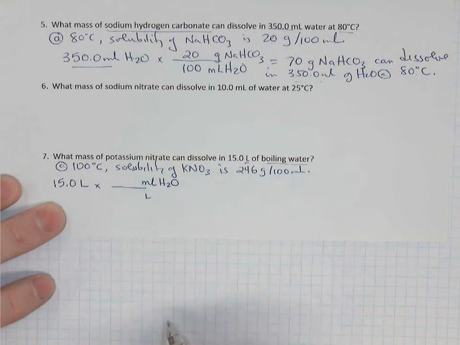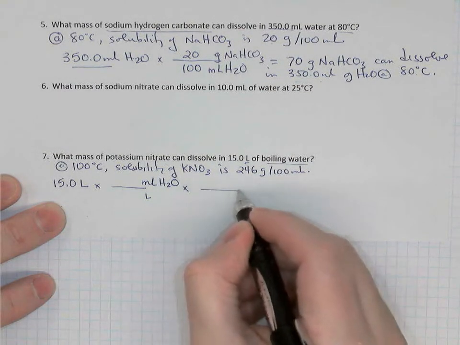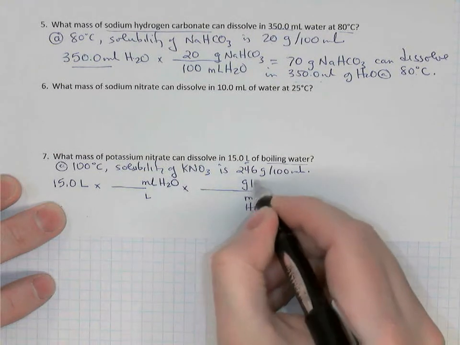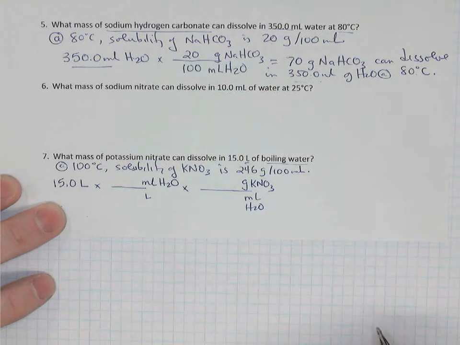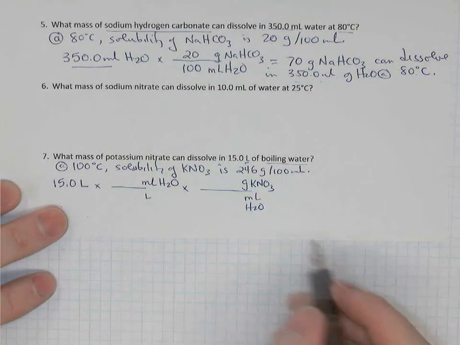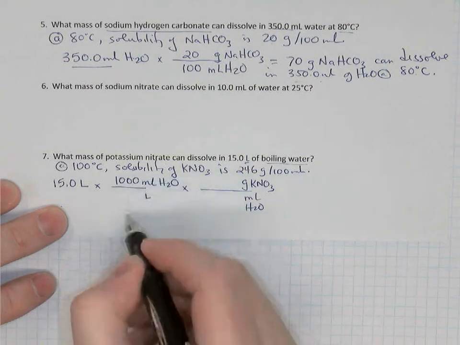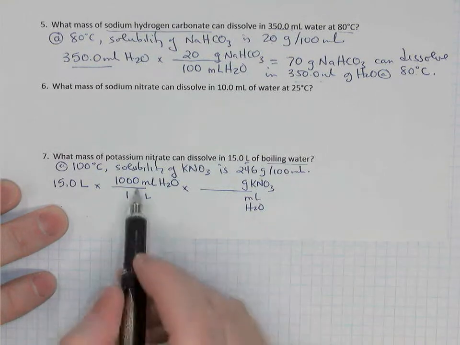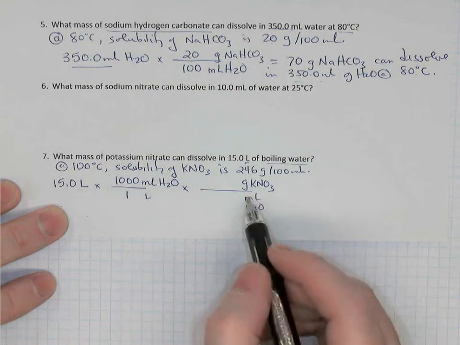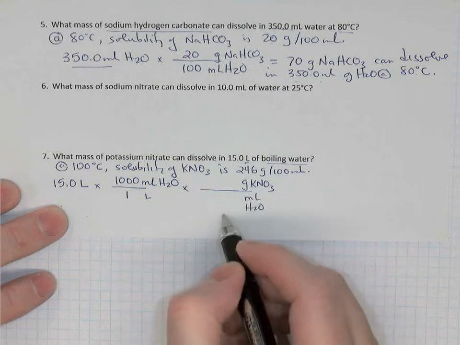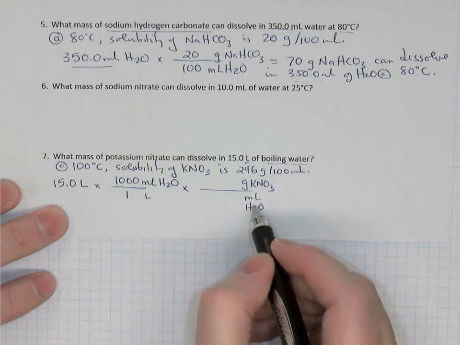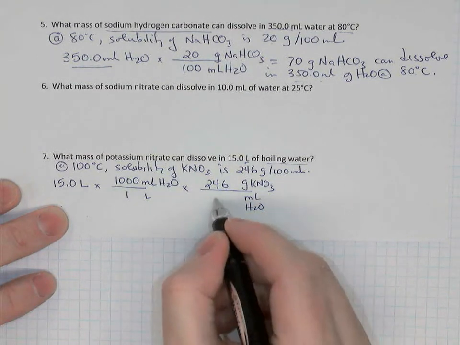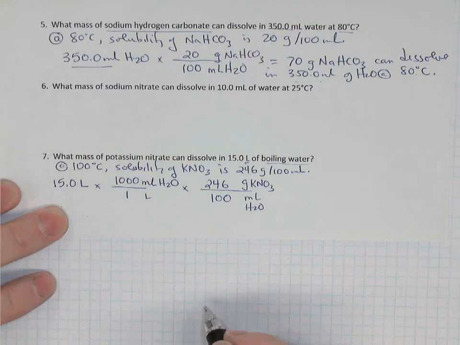Now that I've got milliliters, we can do exactly what we did above, get rid of the milliliters of water and switch to grams of potassium nitrate. So there's my unit multiplier set up. There's 1,000 milliliters in 1 liter, just like there's 1,000 years in a millennium. Milli means 1,000. Mil means 1,000. So the solubility here, grams in volume of water, 246 grams of potassium nitrate for every 100 milliliters of water.